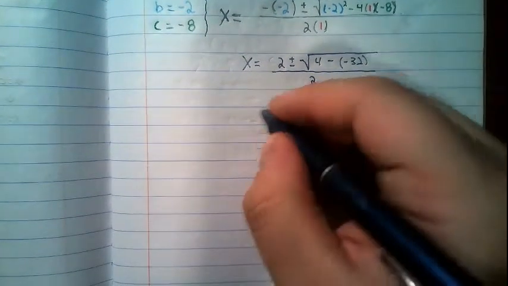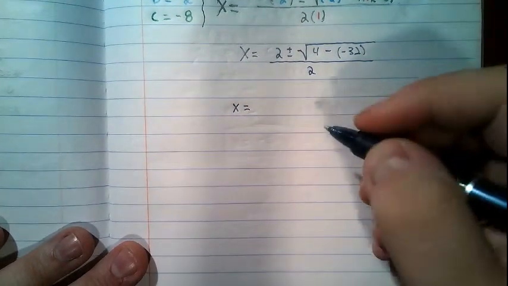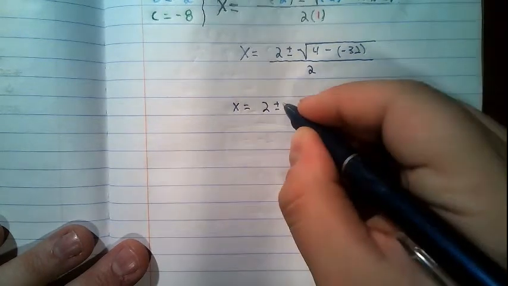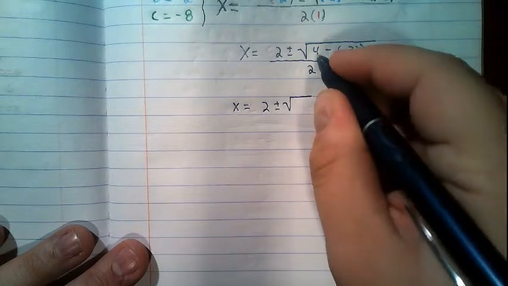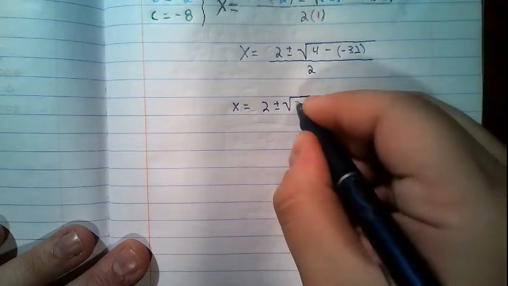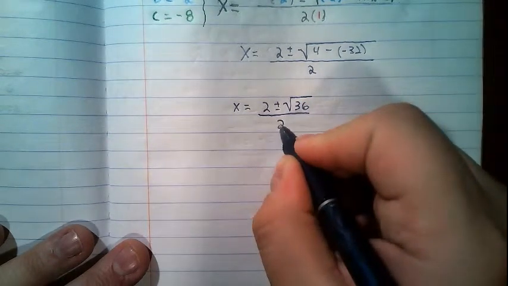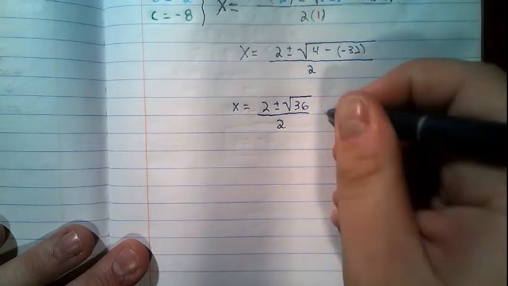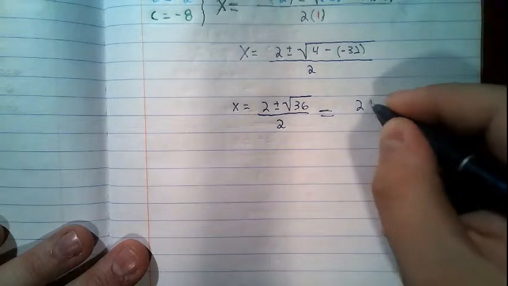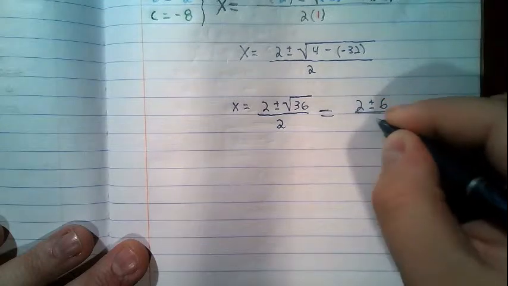And I keep going. As you start to familiarize yourself with the quadratic formula, you'll be able to skip steps. 2 plus or minus the square root of 4 minus negative 32 is 4 plus 32, which is 36, and that's all over 2. And that equals 2 plus or minus the square root of 36 is 6 over 2.